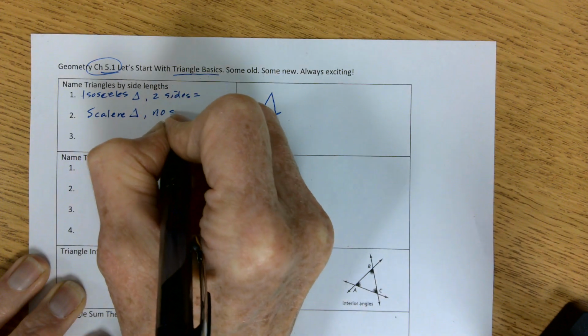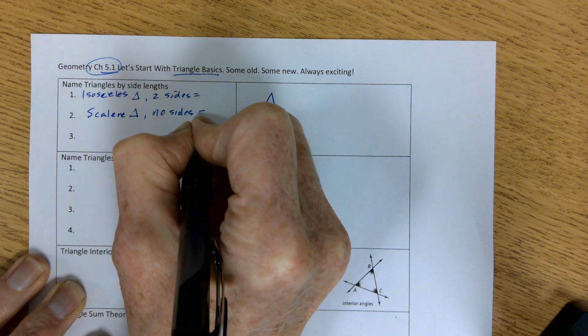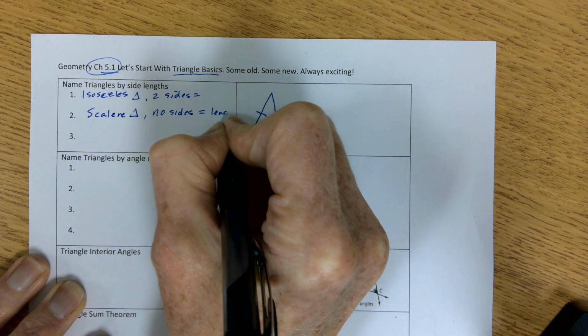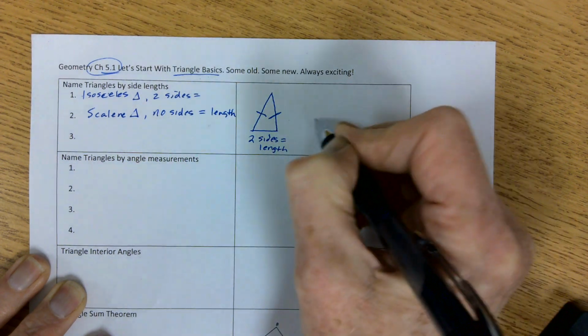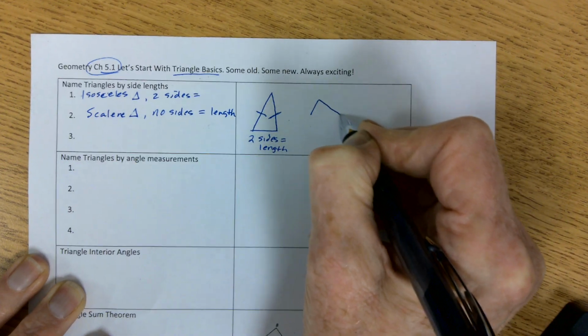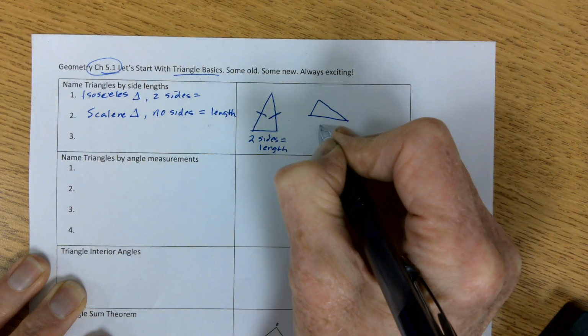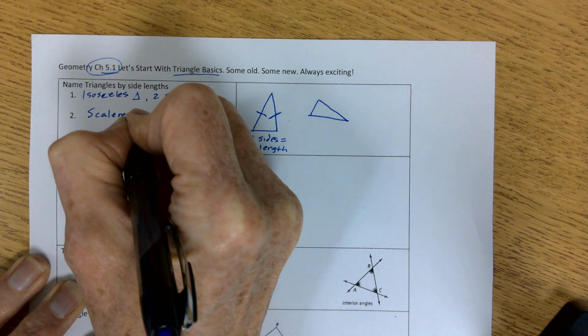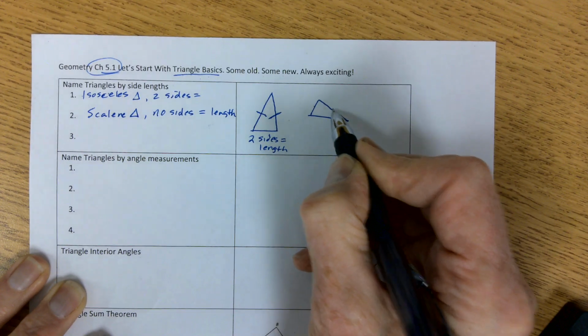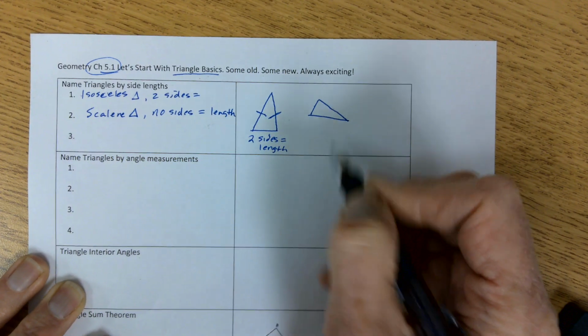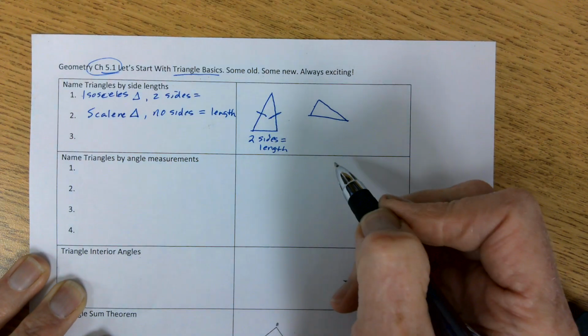No sides equal length. Okay, so no sides are equal. That's scalene. Okay, so I'm not going to mark it. When no marks are on there, that means no sides equal.